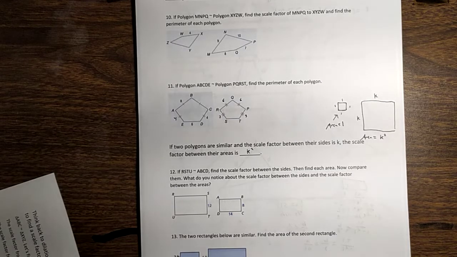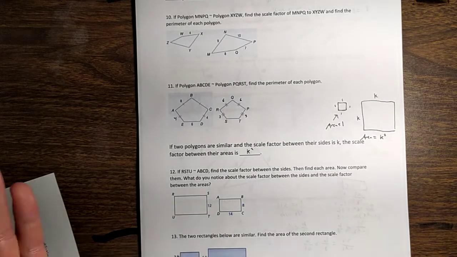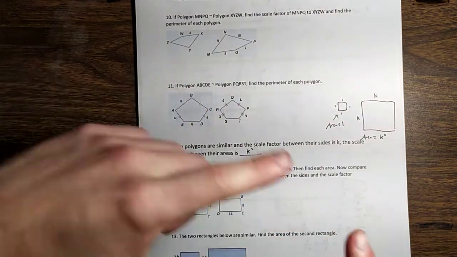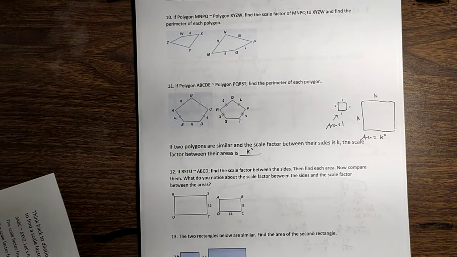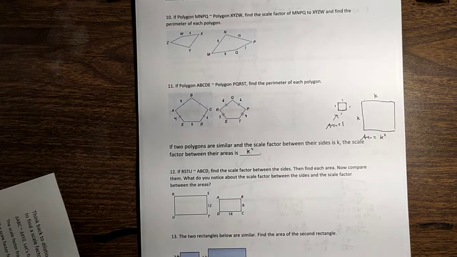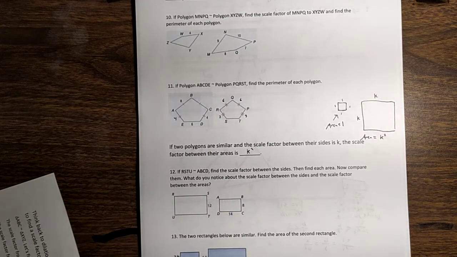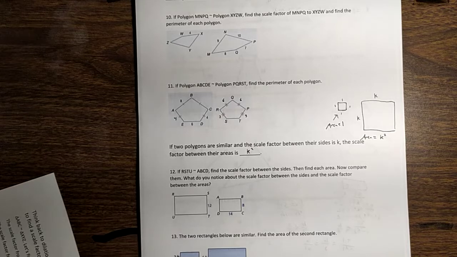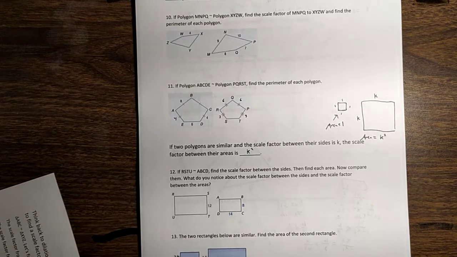Essentially, if you double all the lengths of a polygon, you're going to get 4 times the area. If you do that with a cube, where you increase all the side lengths by 2, then the volume is going to go up by k cubed. That's where the terms squared and cubed come in handy with scale factors.